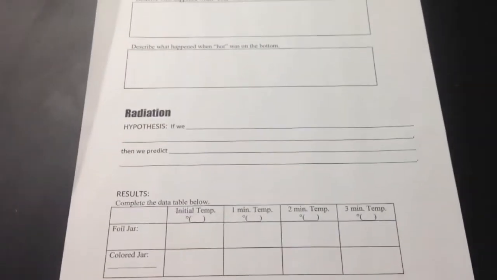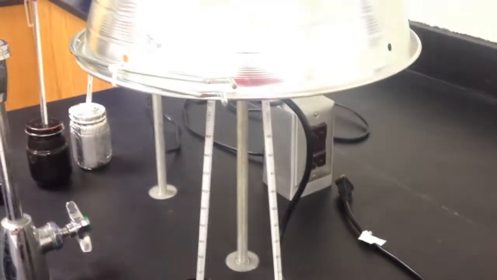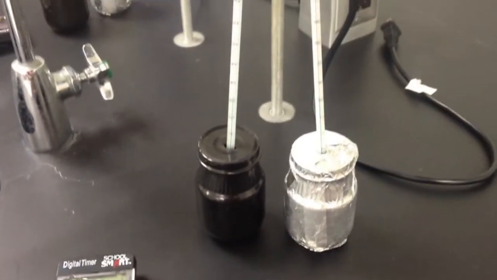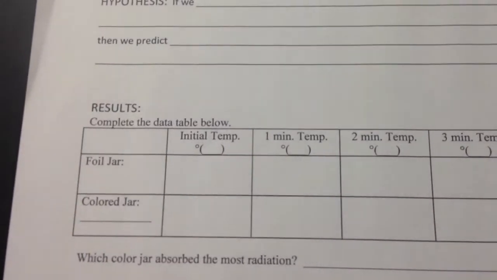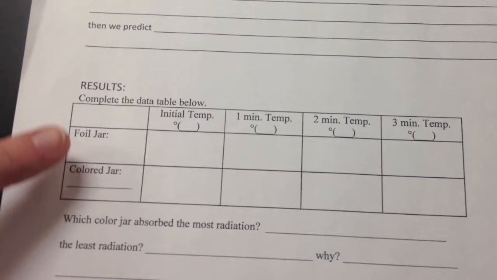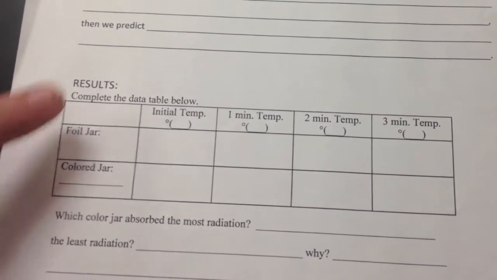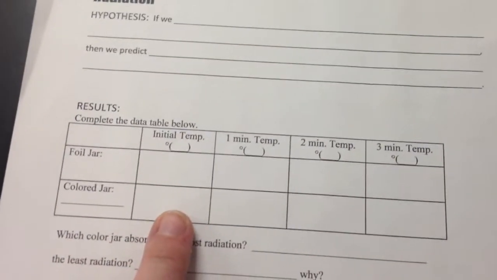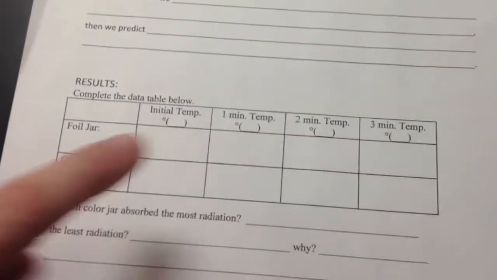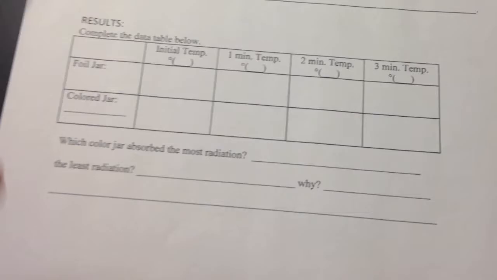And then the last piece of material is a stopwatch. Alright, for the radiation section of the lab, you want to predict, if we turn on the lamp, which one of these thermometers will heat up the fastest. To do that, we have to look at the chart here, and for the colored jar and for the foil jar, you take an initial temperature, and then after 1 minute, you take your temperature again, 2, and then 3. Explain your results down here.